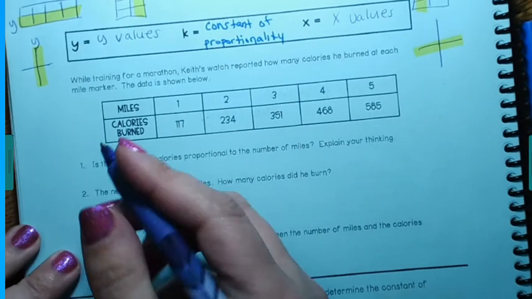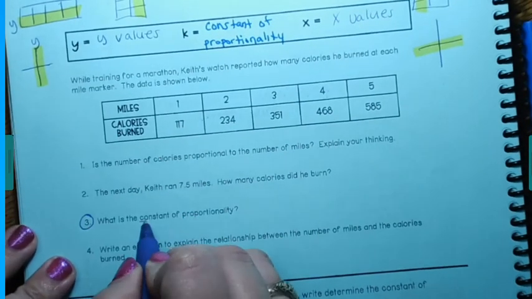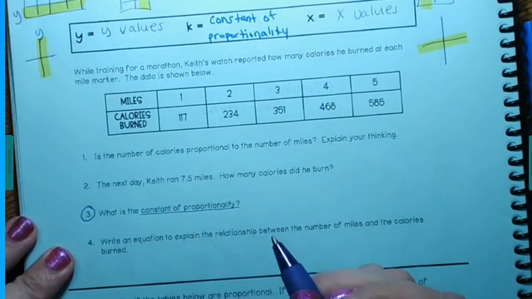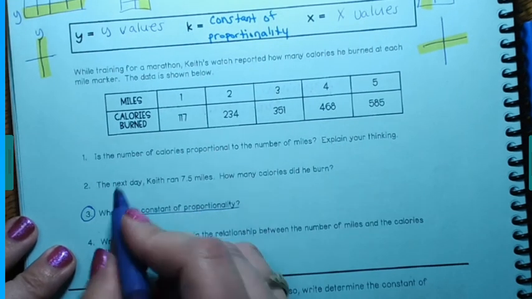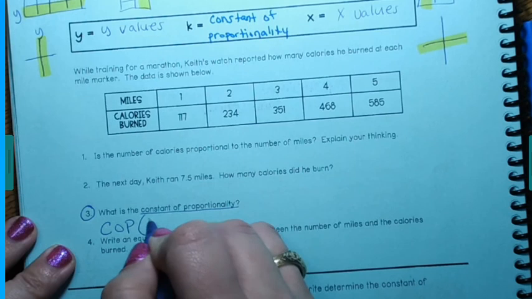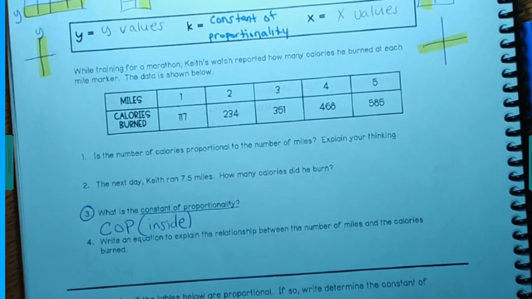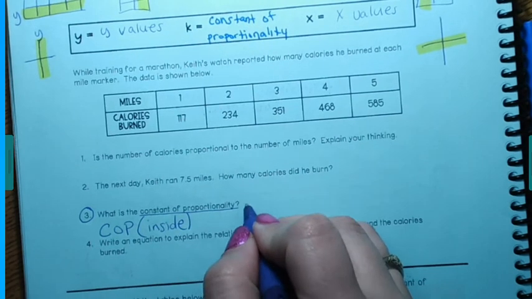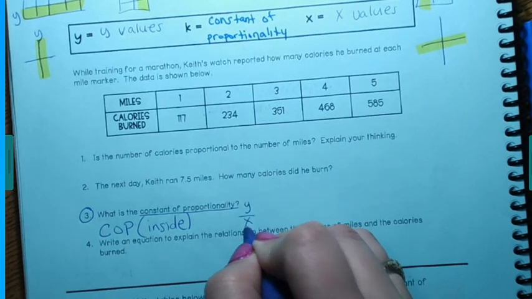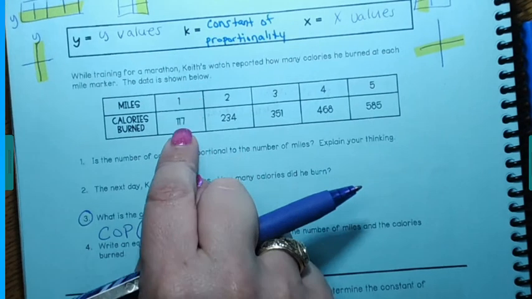Okay? All right. So, again, some of these are good questions, but not really helpful for what we need to do right now. So we're only going to answer question 3. What is the constant of proportionality? COP. COPs put people where? Inside. So this is your reminder. COPs, inside. Look at the inside numbers. So remember our equation is y over x. So you have to think backwards. It's not this over this.